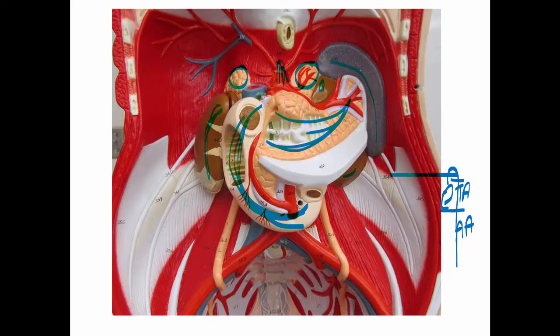Okay? You can also see in this model, here are our kidneys, and you see some tubes that are coming down and going into the pelvic cavity. Those are our ureters. You have your right and left ureters that you can see very well on this model. This is the distal or inferior portion of the esophagus. So this is where the esophagus would go into the stomach. So this is actually the esophagus right here.